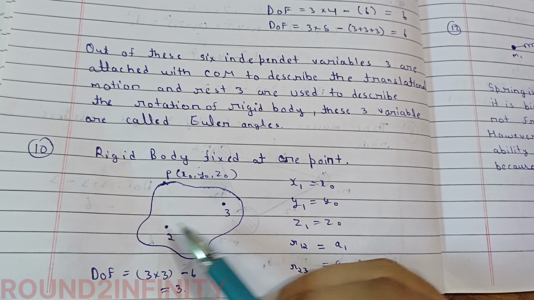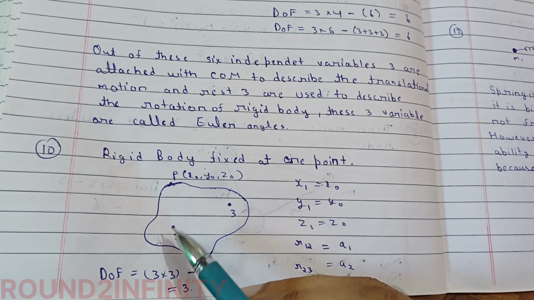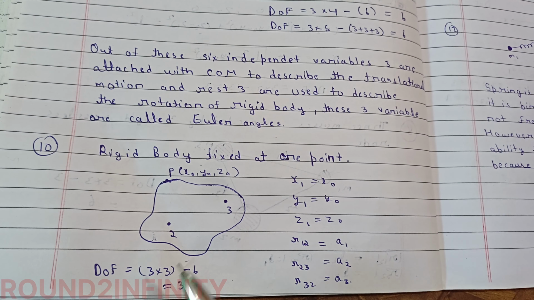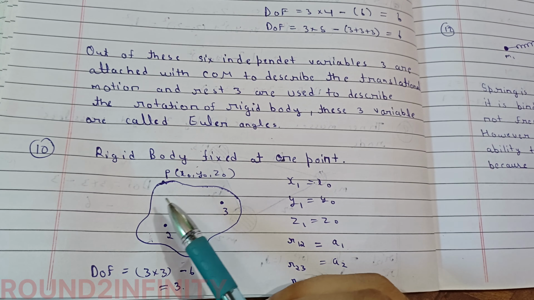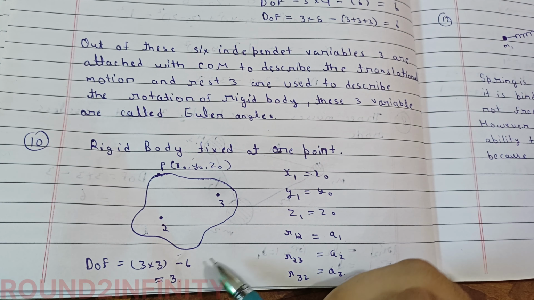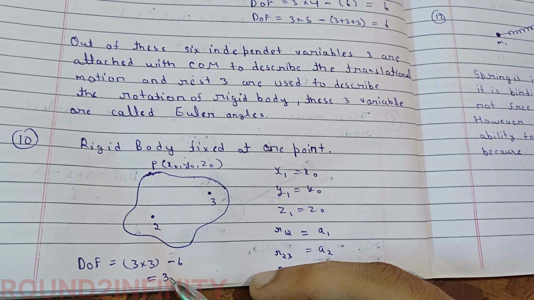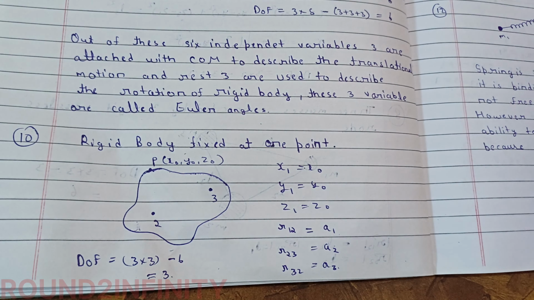And if you take any 2 points, well, 3 points are required actually to get the idea. So this distance will be fixed, this distance will be fixed, and this distance will be fixed. So 3 constraints from here and 3 constraints from here. So you will have a total of 6 constraints, and it will give you 9 minus 6, so 3 degrees of freedom are available. Only 3 degrees of freedom are required to describe the motion of a rigid body fixed at one point.